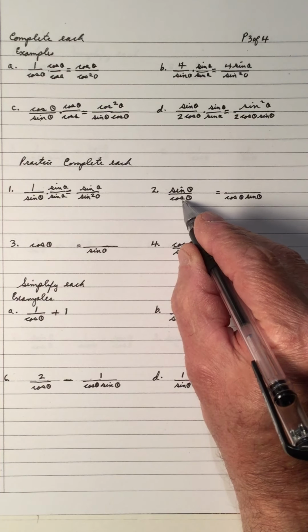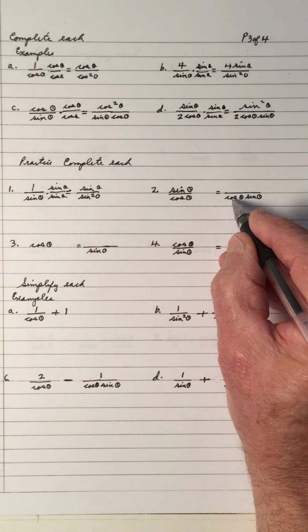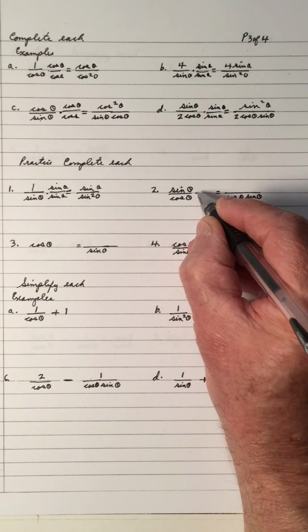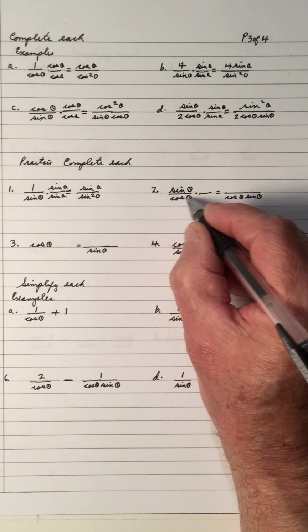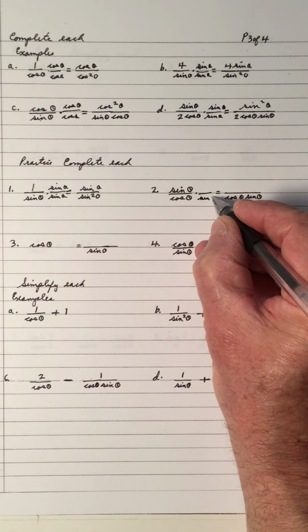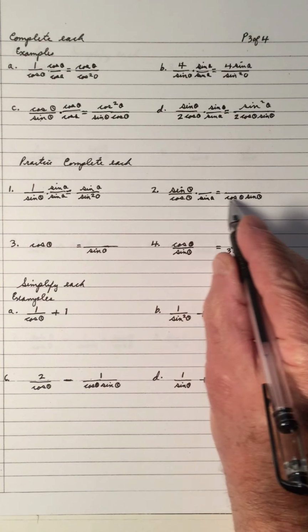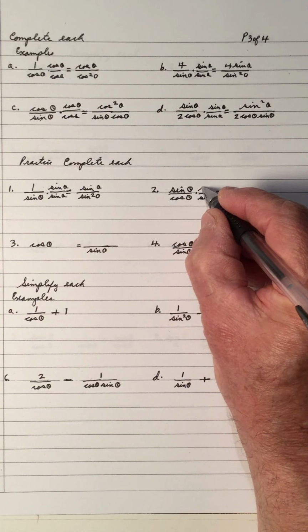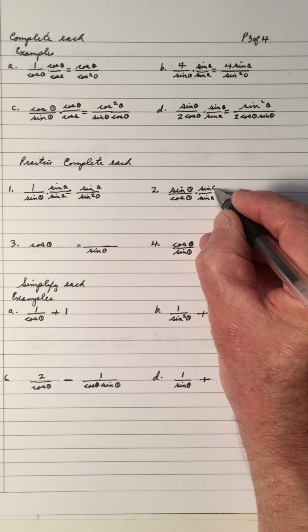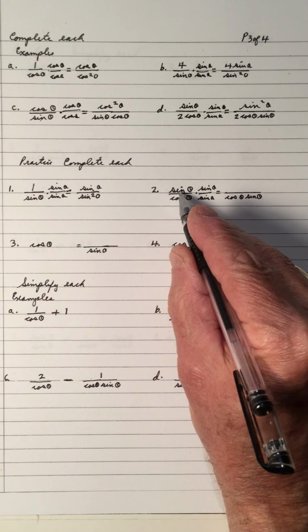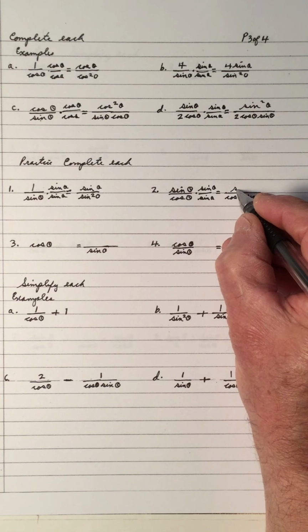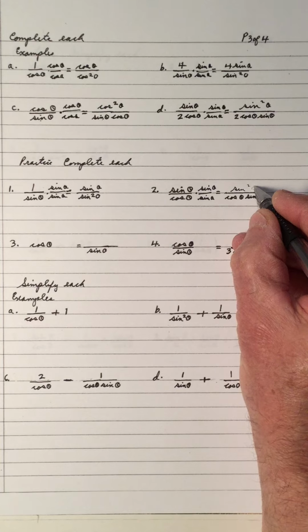And here I have a cos theta on the bottom, and I have a cos theta sine theta. So that means that this fraction was multiplied by sine theta in order to get this expression. So that means I multiply the numerator by the same term. So that's sine times sine is sine squared.